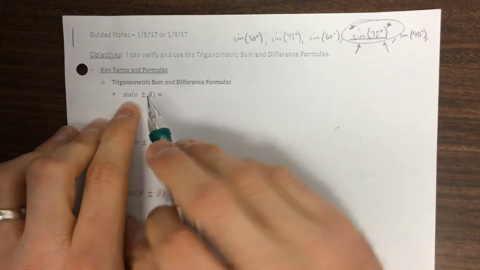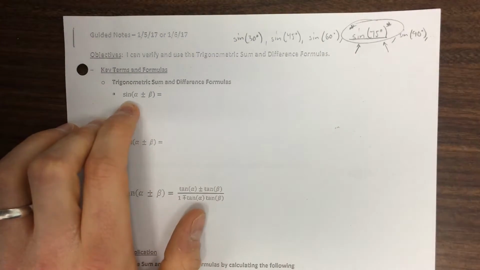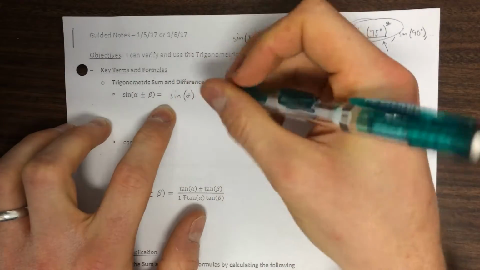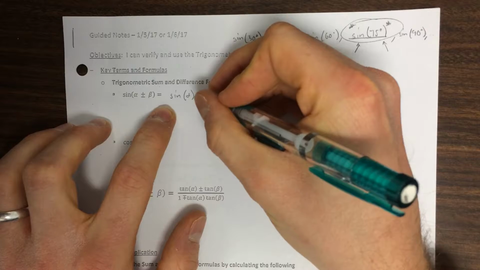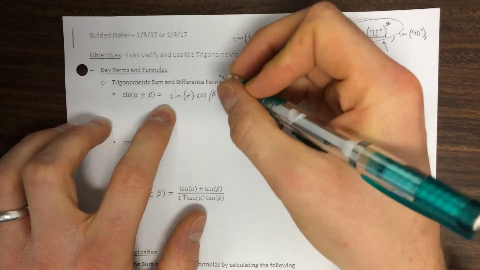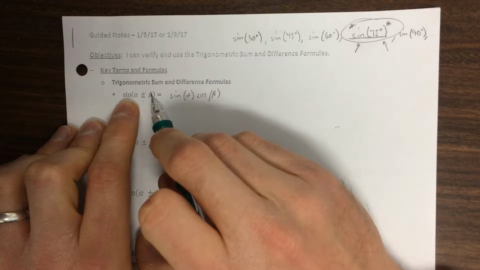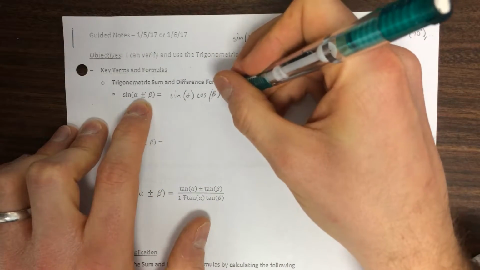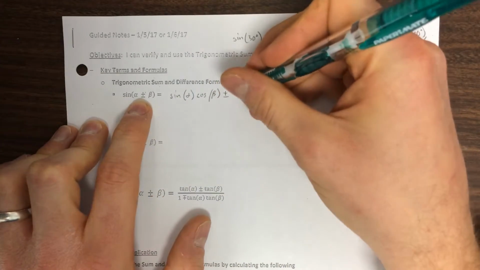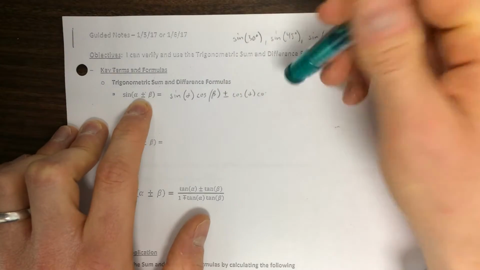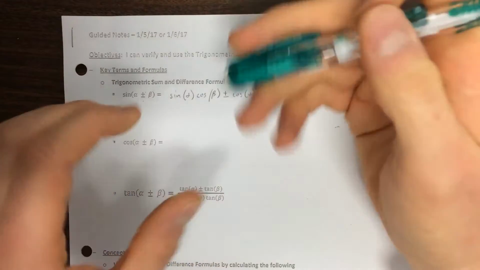Here, this is alpha and beta. If you want x and y, whatever you want there, that's fine. But in the formula that you might get for your challenge exam, it's going to be alpha, beta. So if we add or subtract alpha and beta, then we do plus minus here: sine alpha cosine beta plus minus cosine alpha, or sorry, sine beta, excuse me.